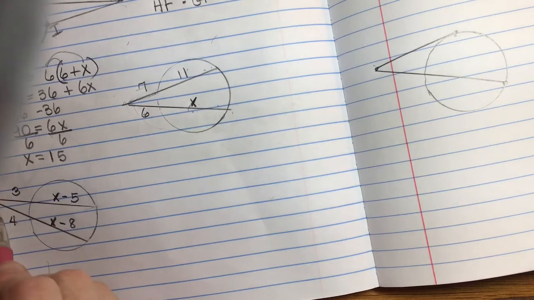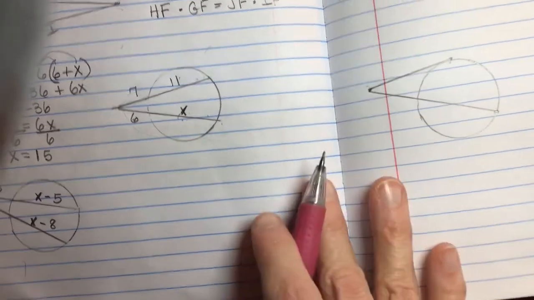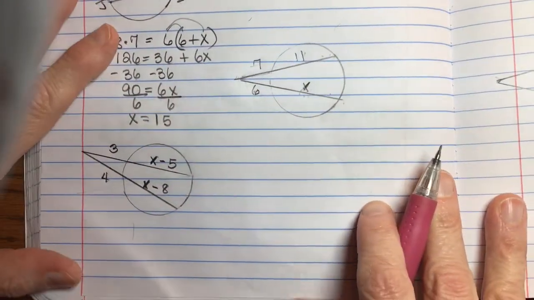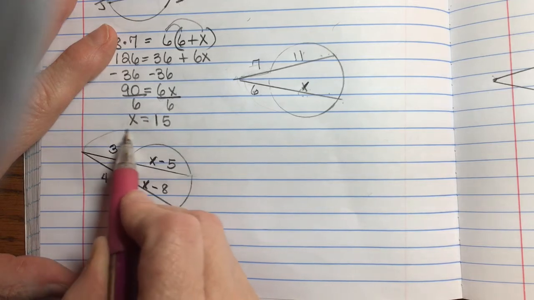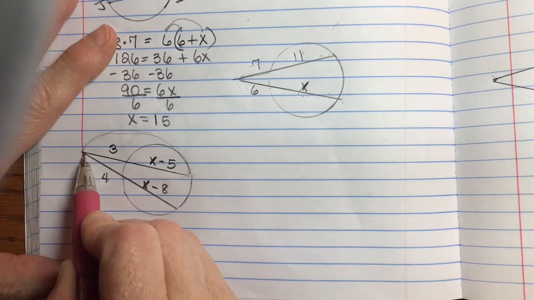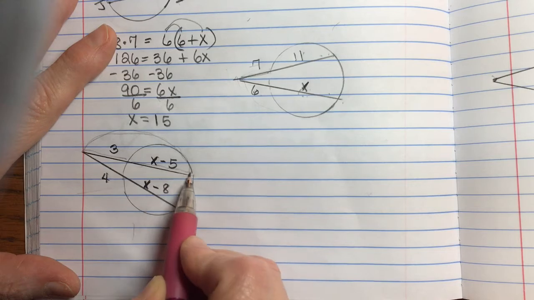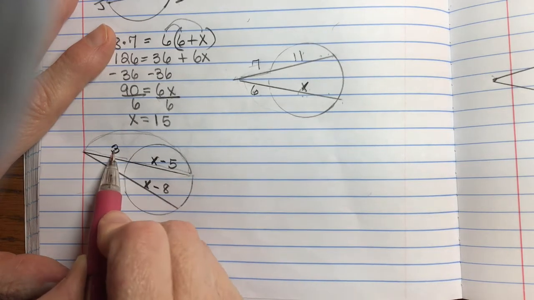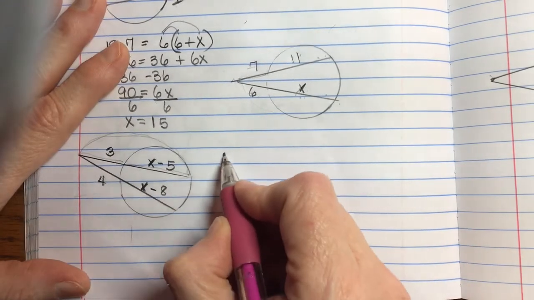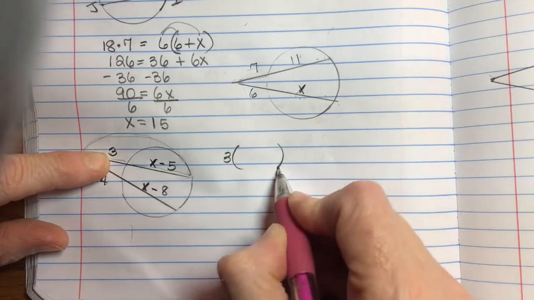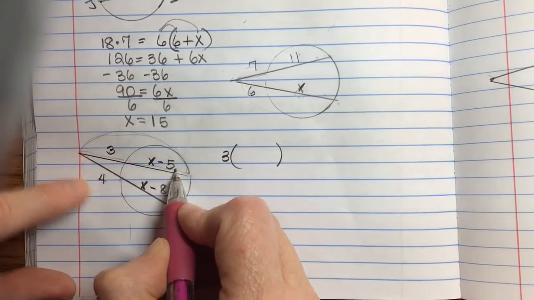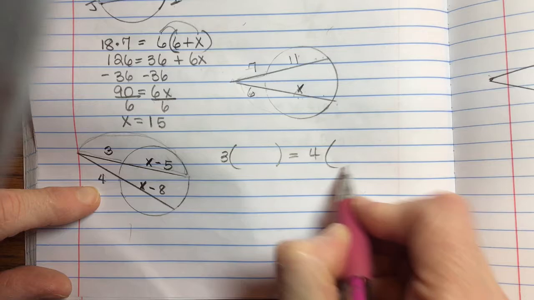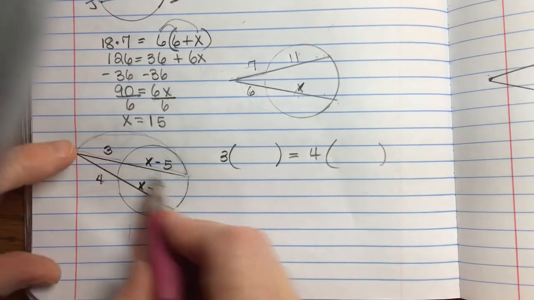So we've got the whole. Now we need to look at this. We need to be really careful with this one because we've got the whole secant, which is this plus this. And then you've got the outside part, which is 3. That's pretty easy. So I'm going to do the outside part first, and then I'm going to put my whole secant here. And then the outside part is 4, and then we'll talk about the inside.